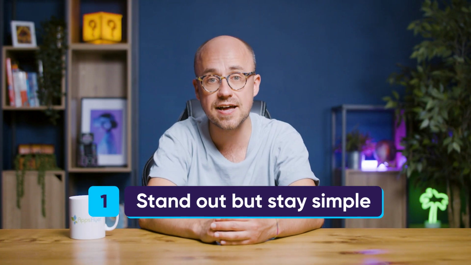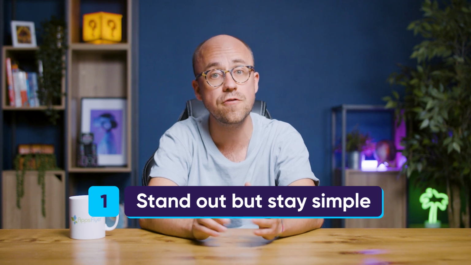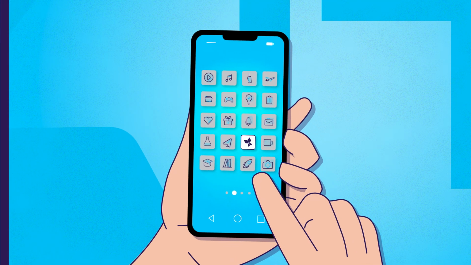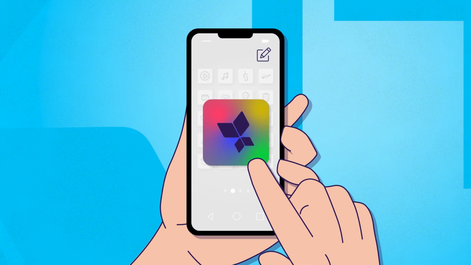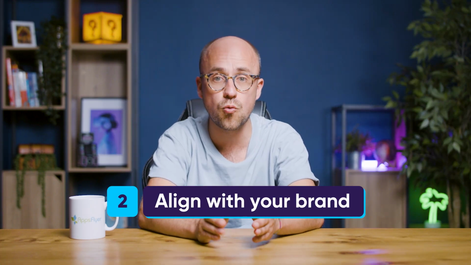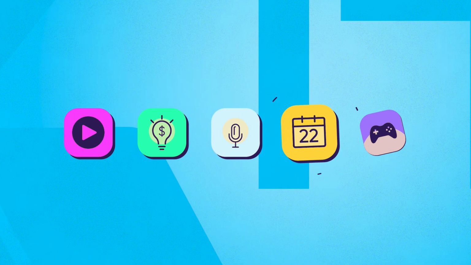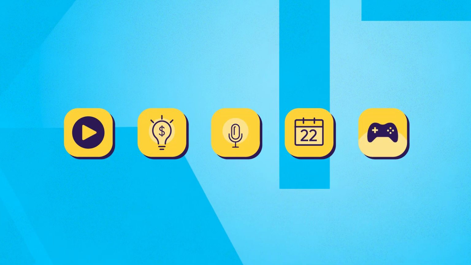First, try to stand out from your competitors who may have similar icons, but don't go overboard. Simple, clean designs help key elements pop out. It's all about balance. Second, your icon should represent what your app does, but also bring your brand to life. If you have multiple apps, consider having a similar vibe and design for all app icons.